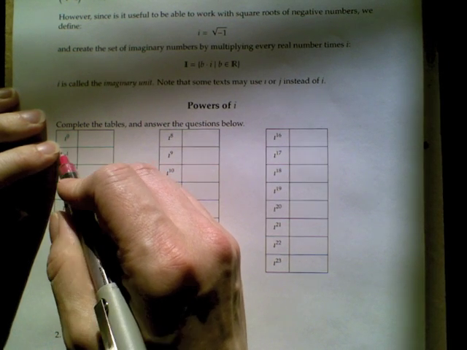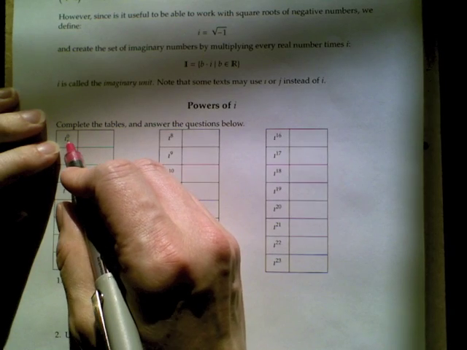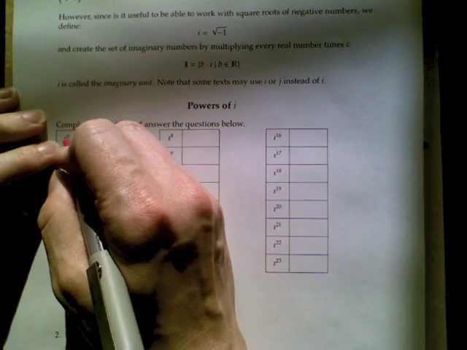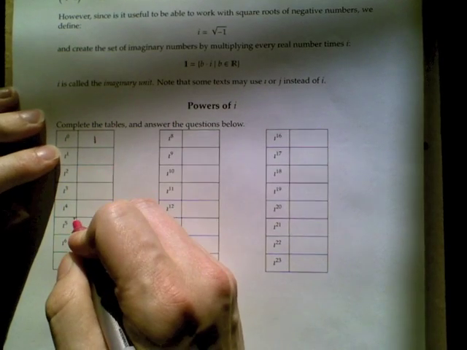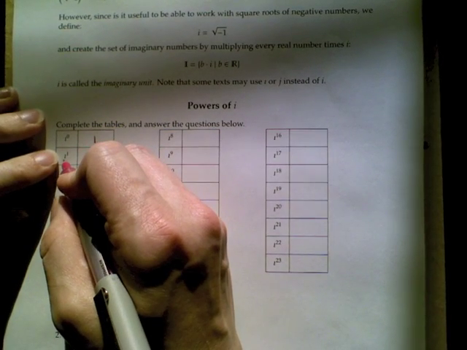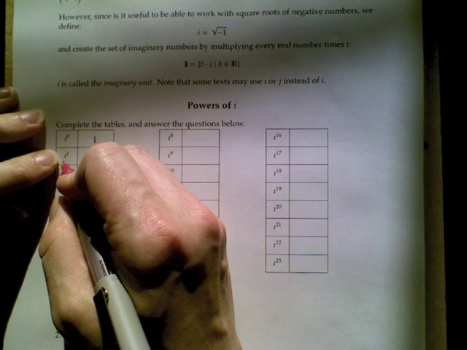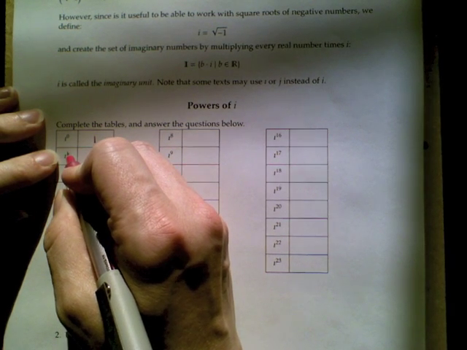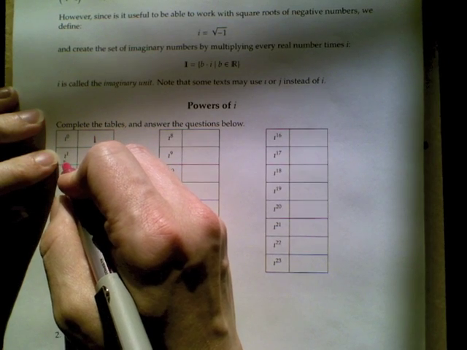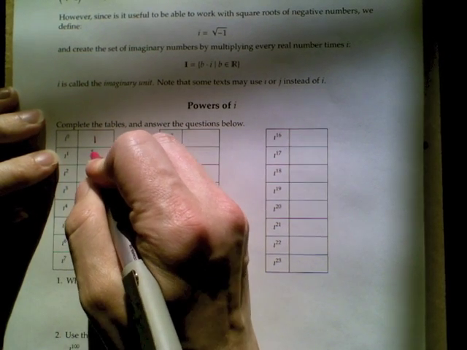Any number at all to the 0 is 1. So i to the 0 is also 1. i to the 1, well, any number to the 1 is itself. So i to the 1 is just i.